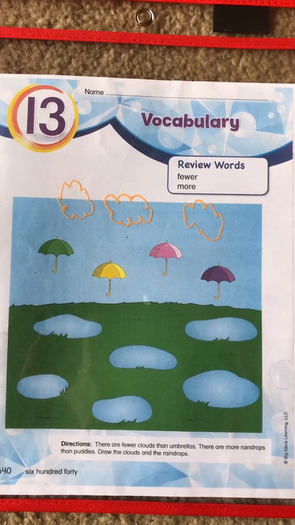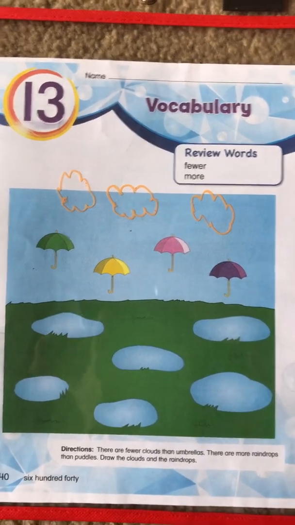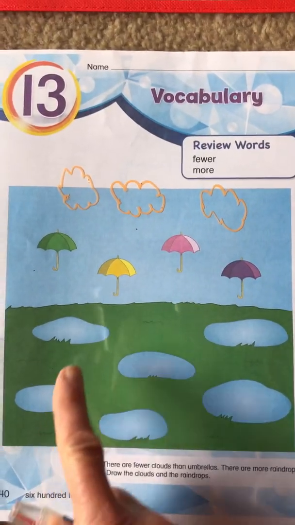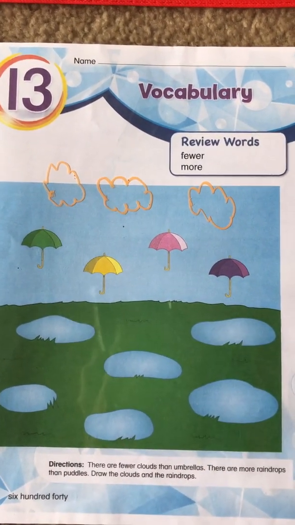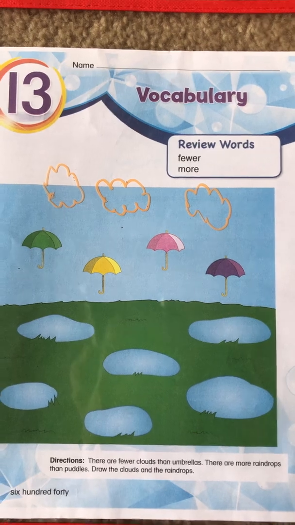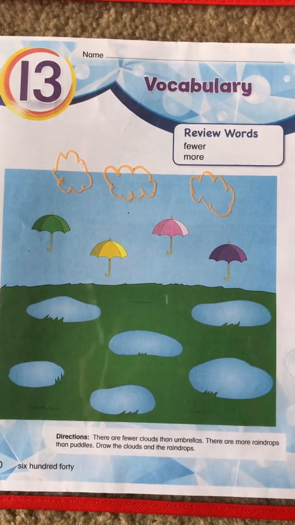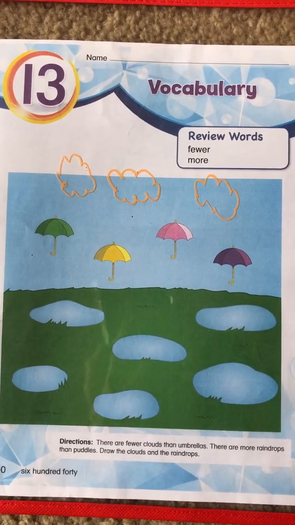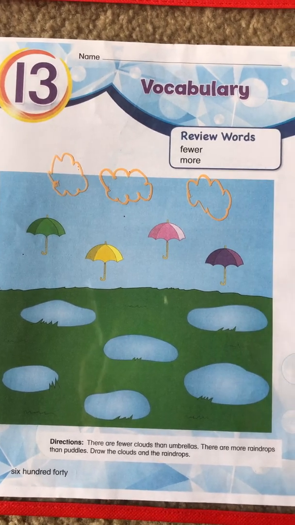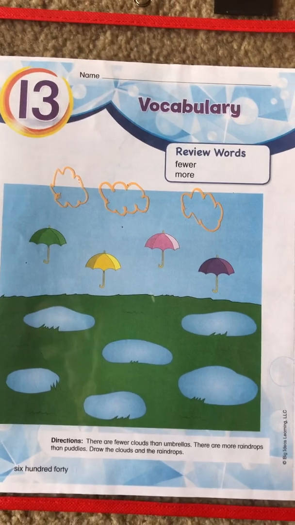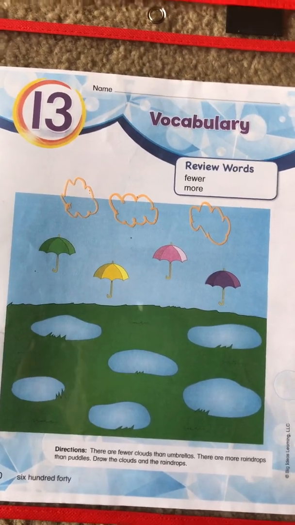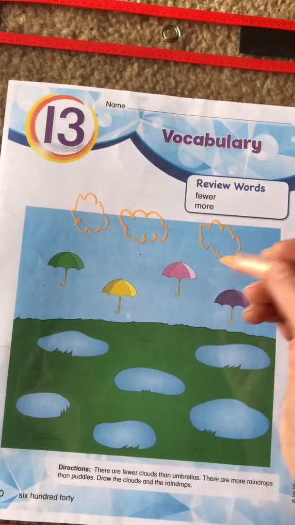Now look at the puddles on the ground. How many puddles do you see? Count them. 1, 2, 3, 4, 5, 6. There are 6 puddles. Now it says there are more raindrops than puddles. More. You know this word well. It means a lot. So start making those raindrops.